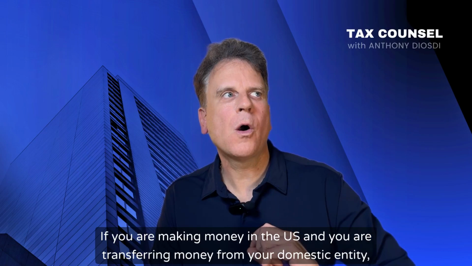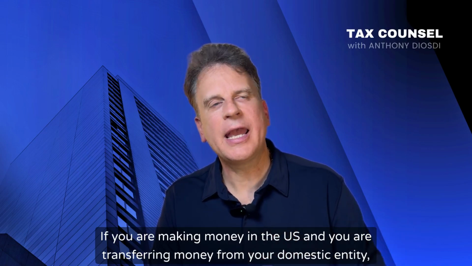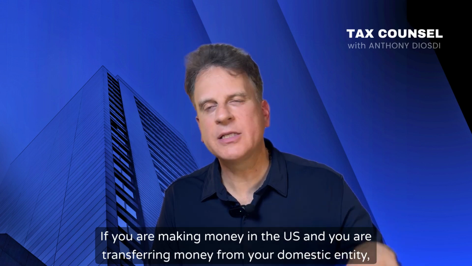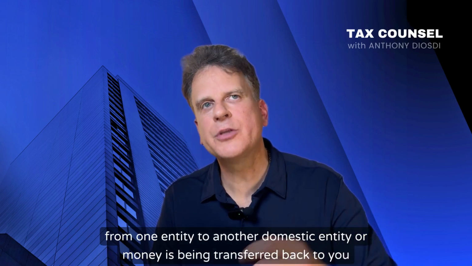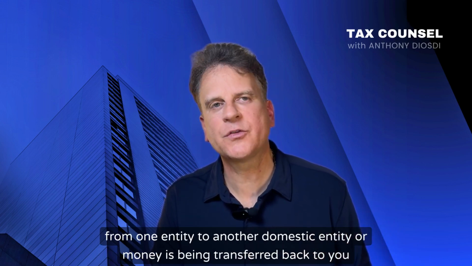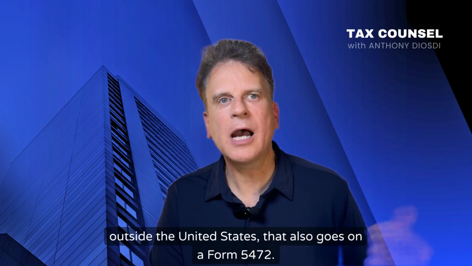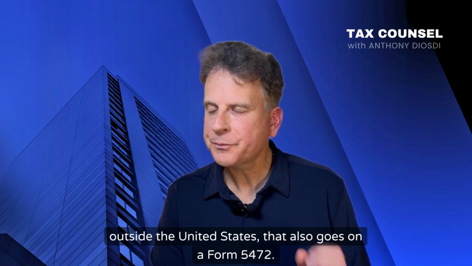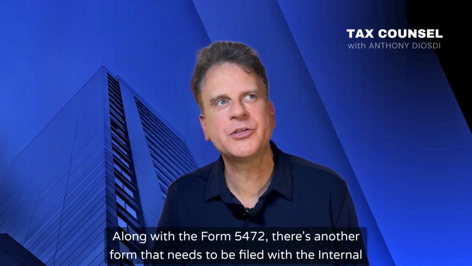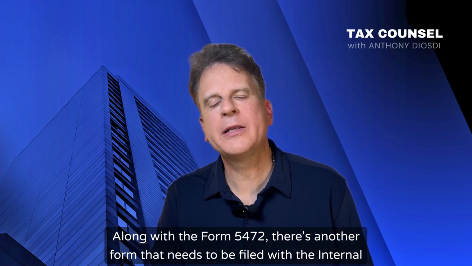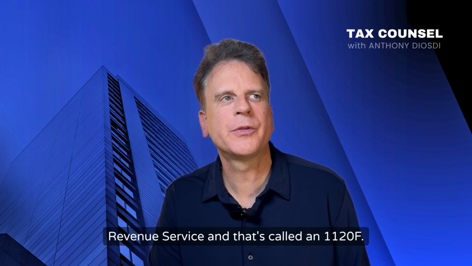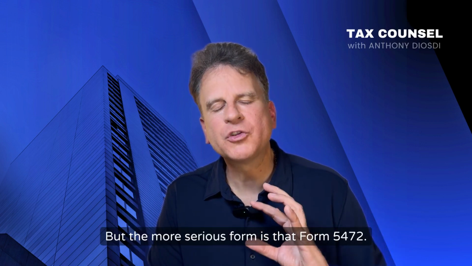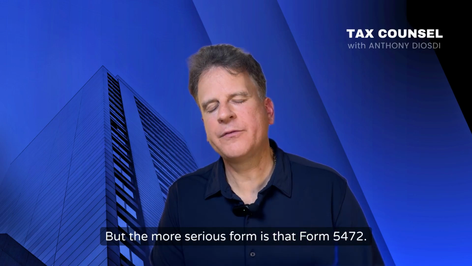If you are making money in the U.S. and you are transferring money from one domestic entity to another domestic entity, or money's being transferred back to you outside the United States, that also goes on a Form 5472. Along with the Form 5472, there's another form that needs to be filed at the Internal Revenue Service, and that's called a 1120-F. But the more serious form is that Form 5472.